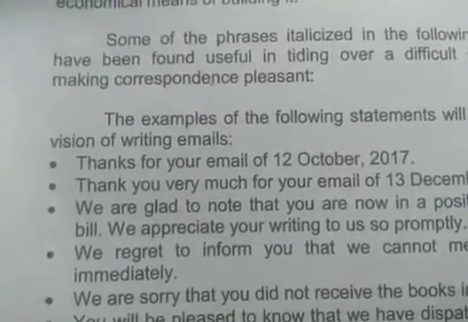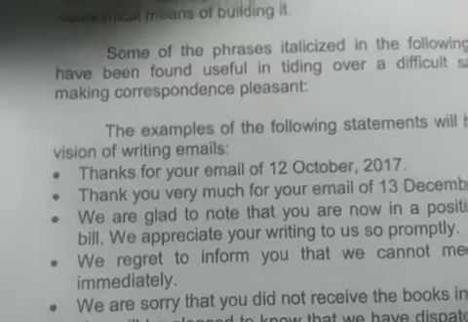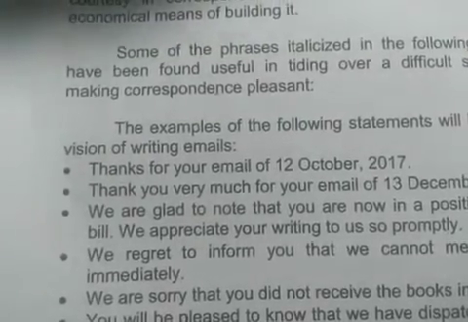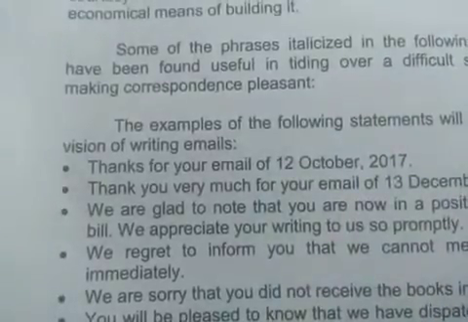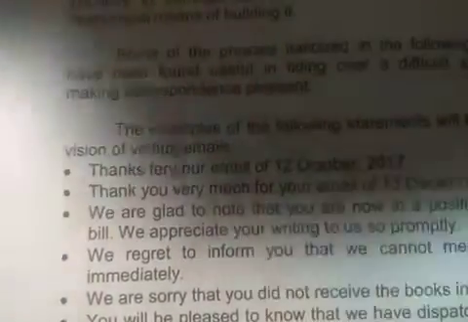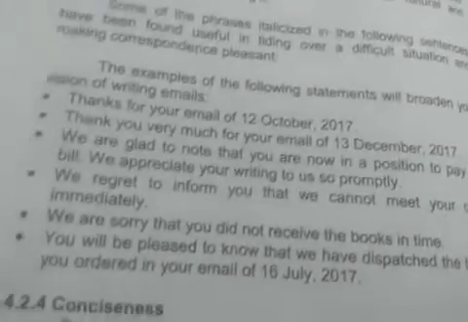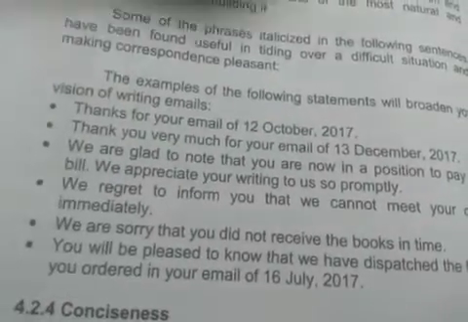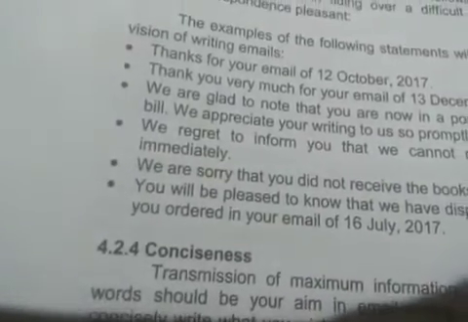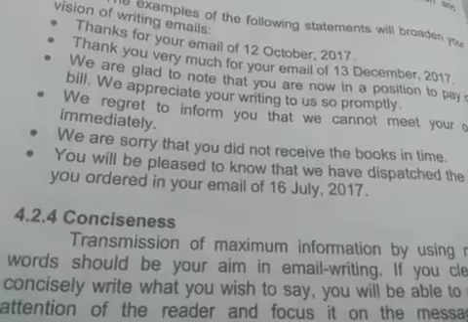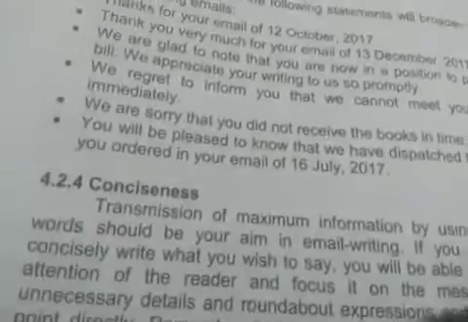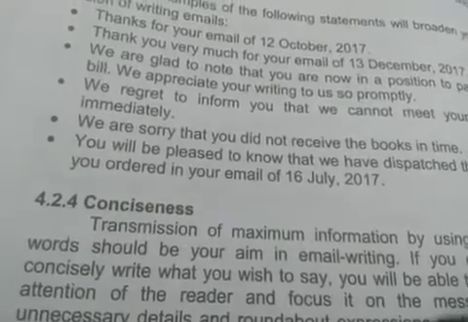It is not advisable to write discourteous letters, as it often proves very costly. One may lose both friends and business. It always pays to be courteous in business. Goodwill is the greatest asset for any organization, and courtesy in correspondence is one of the most natural and economical means of building it. Some of the phrases italicized in the following sentences have been found useful in tiding over a difficult situation and making correspondence pleasant. The examples of the following statements will broaden your vision of email writing. Broaden your uses of writing emails.